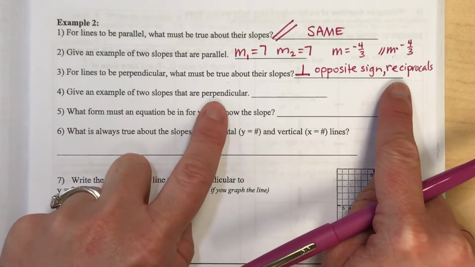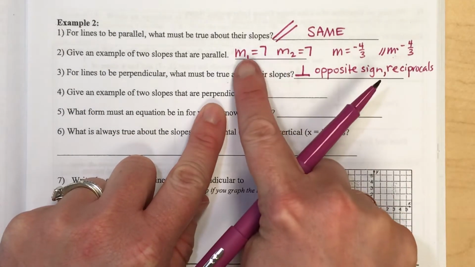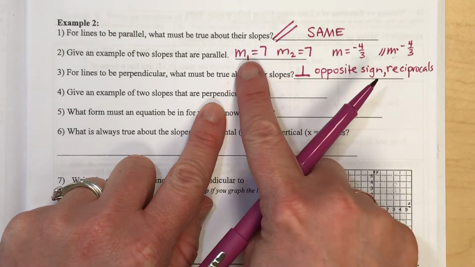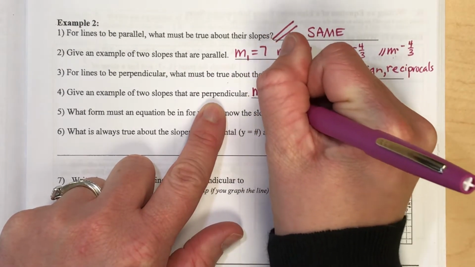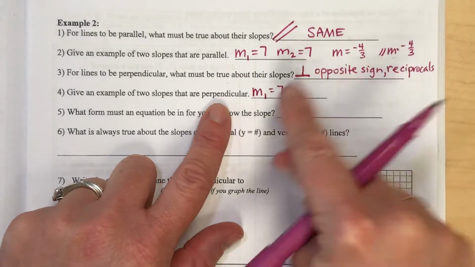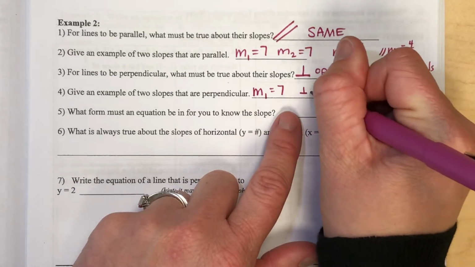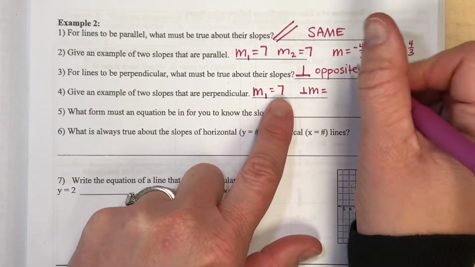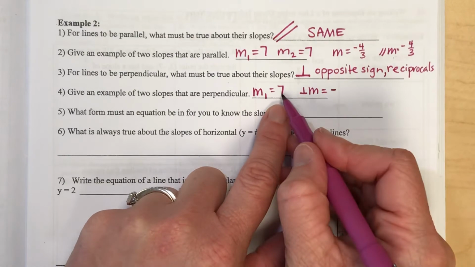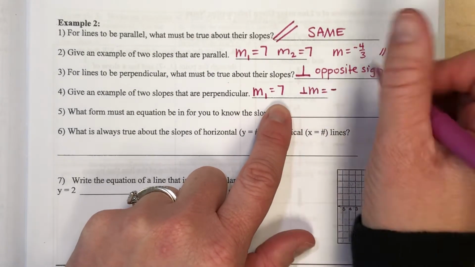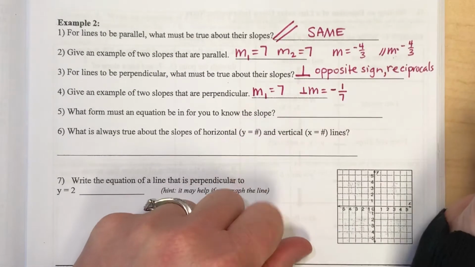For me to give 2 examples of slope that would be perpendicular, I'm actually going to use my given examples up here. Let's pretend I was given a slope that was equal to 7, positive 7. My perpendicular slope would be opposite sign, so negative, and if this was a fraction flipped upside down, it would be -1/7.